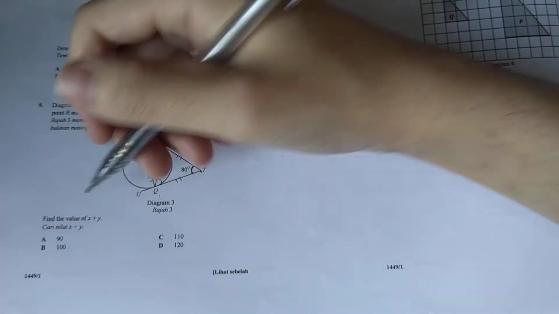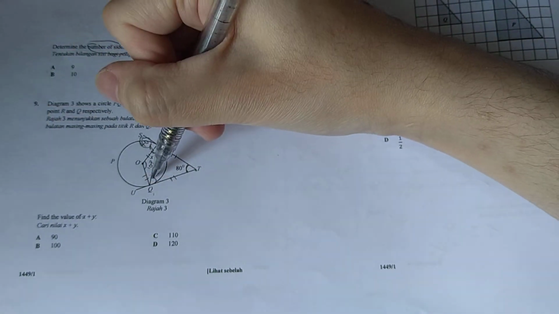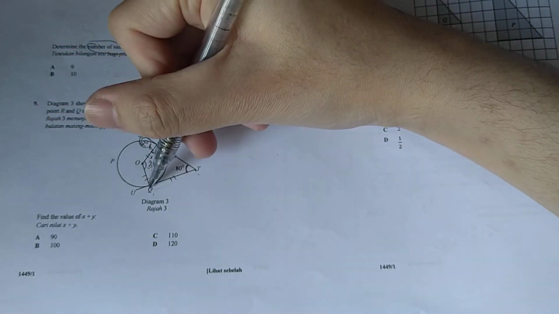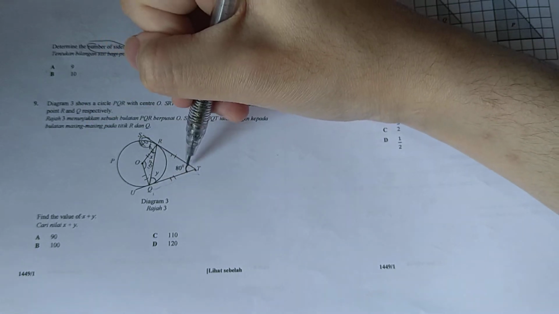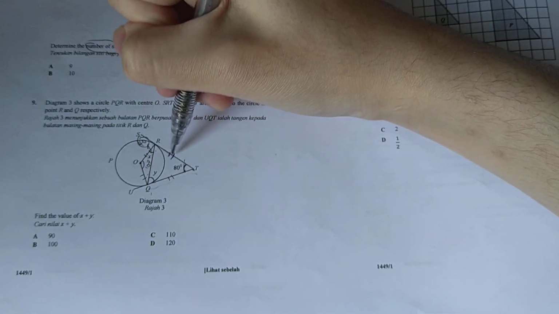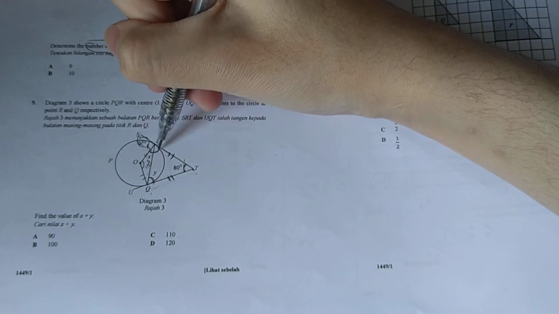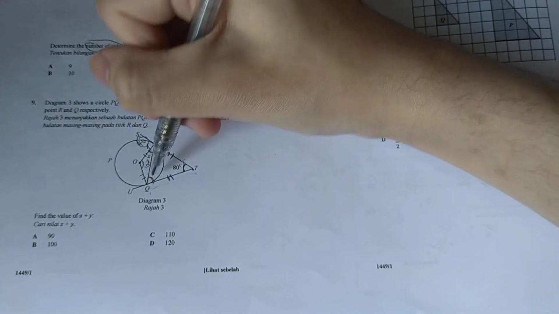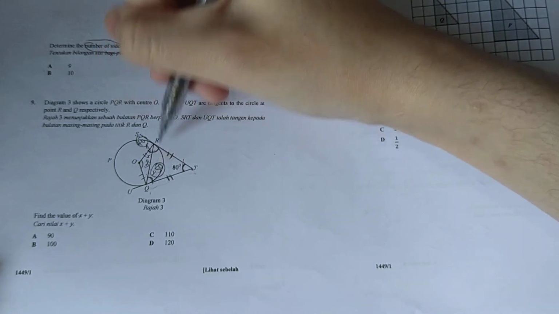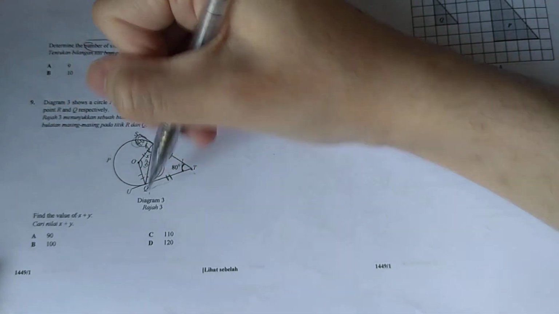x is 40. But they want to find x plus y, so you need to find y also. But look here, there's another isosceles triangle. Can you see it? Here is 80. And this side and this side here are the same length, so the angles will be the same also. So you take 180 minus 80 divided by 2, which is 50. Then you take x plus y, which is 40 plus 50. And the answer is A.